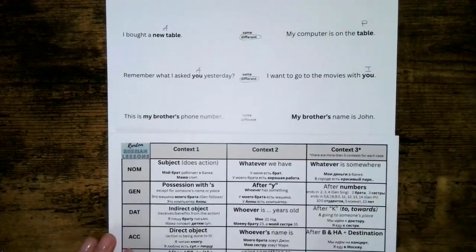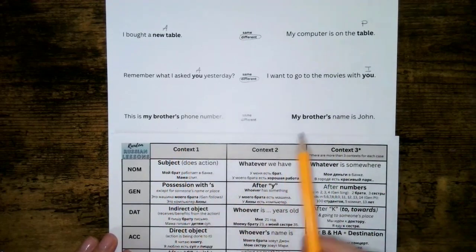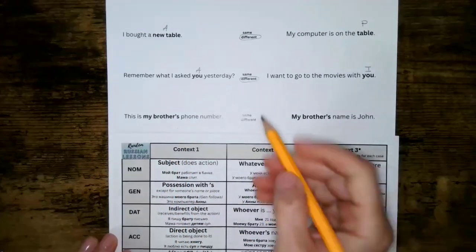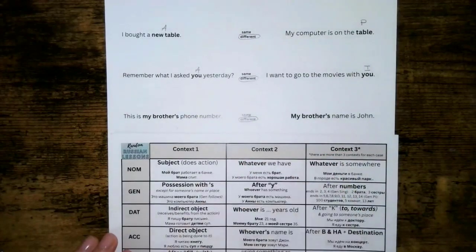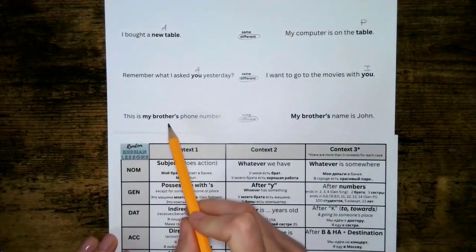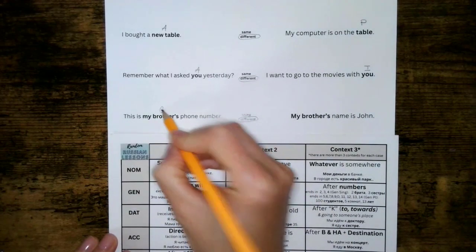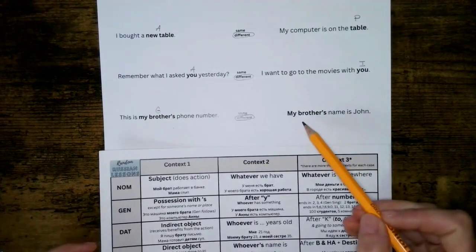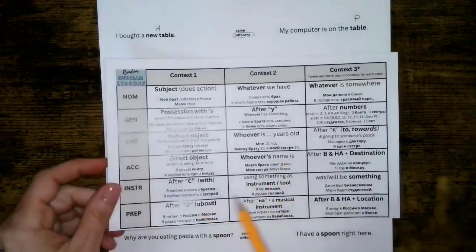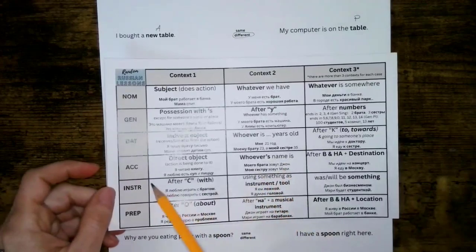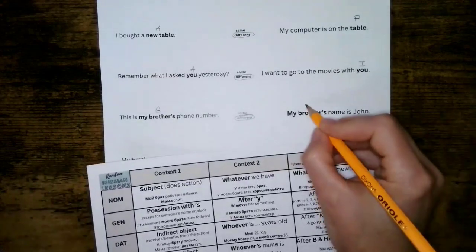Okay, next. This is my brother's phone number. My brother's name is John. Here we have my brother's, and here we have my brother's, but the case is actually different. My brother's phone number is possession with the apostrophe S, so this will be genitive. My brother's name, on the other hand, is whoever's name it is, and it's going to be accusative.